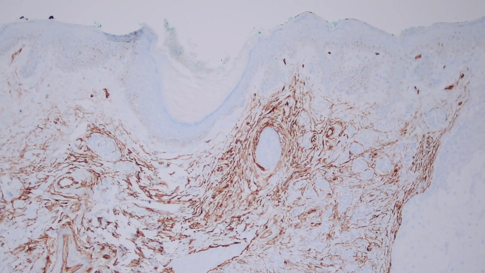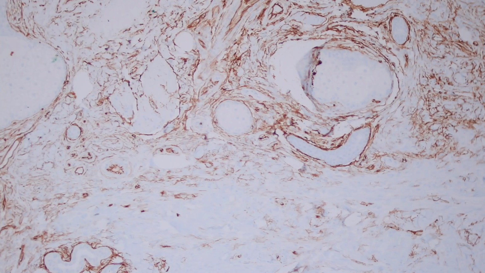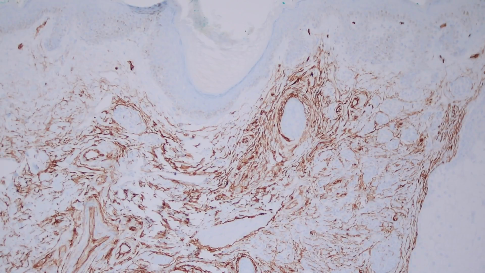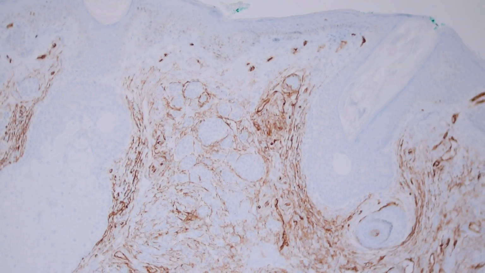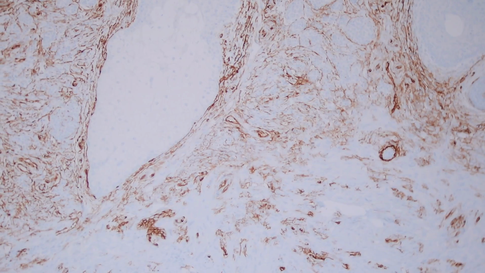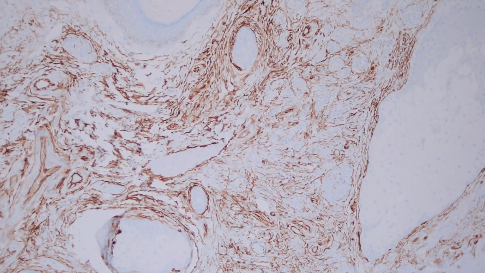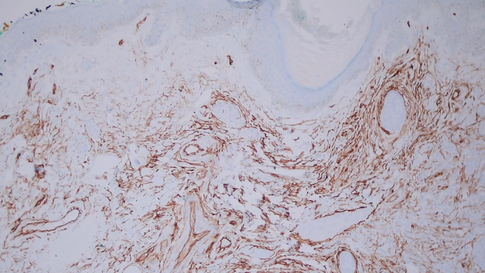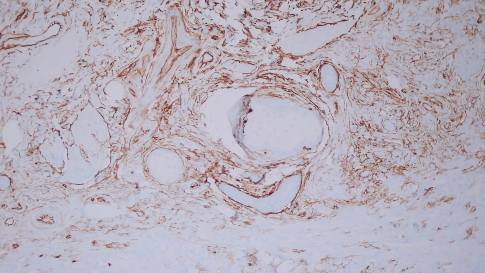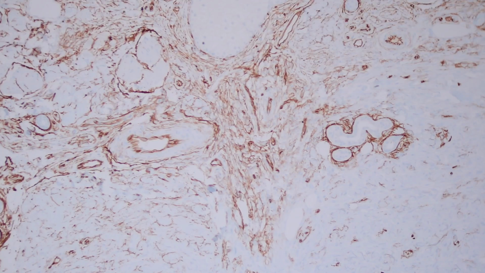So if you try to use CD34 to look for margins on, say, a DFSP, boy, you're going to have a really hard time actually telling apart normal dermis from the tumor itself, okay? And I'll make a video on DFSP at some point in the future, and once I do, I'll post the link down below. So the dermis has a variety of fibroblasts and some dendritic cells, and it picks up lots of CD34, as you can see here. Okay, so that's one thing.